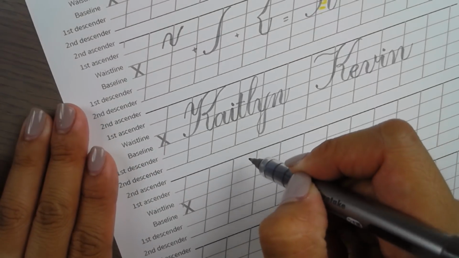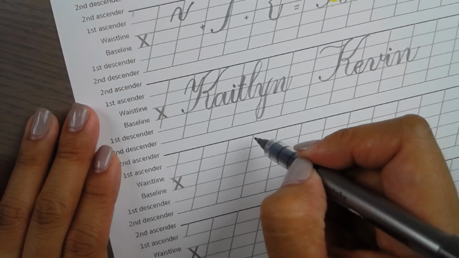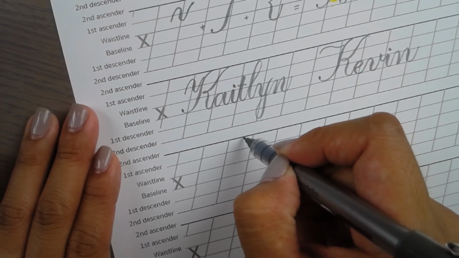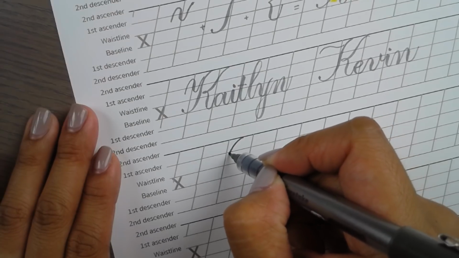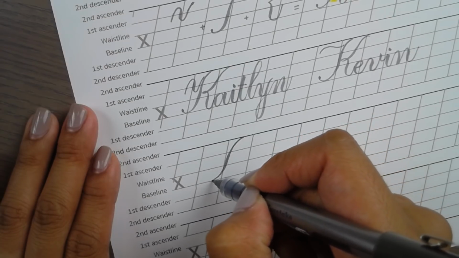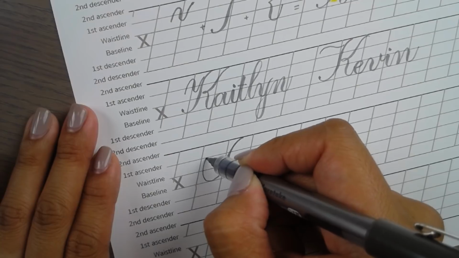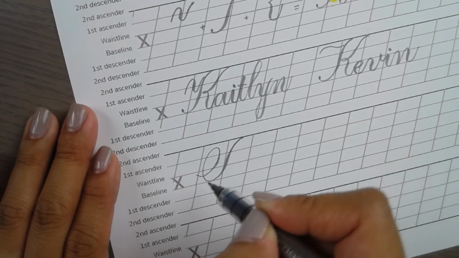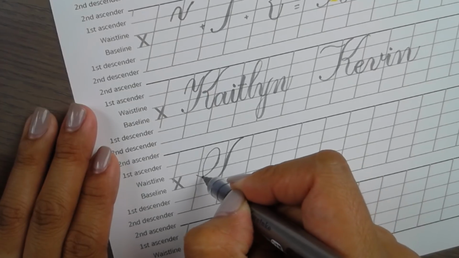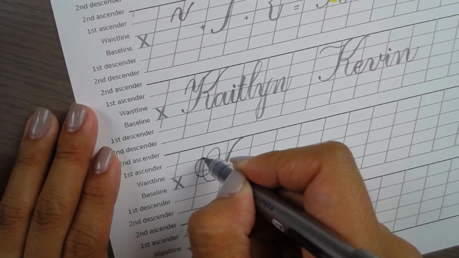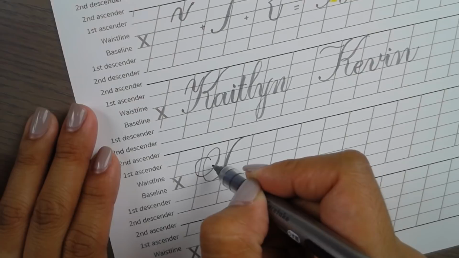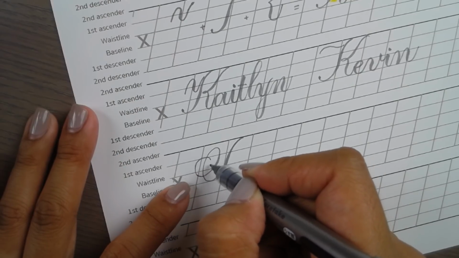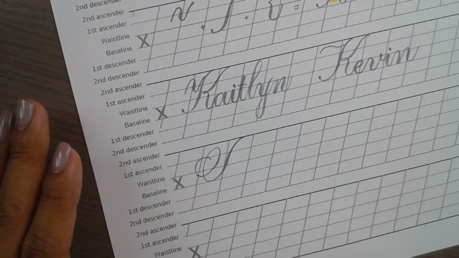Okay, so for this K, I want you to pay attention because I'm going to flourish it. I don't start with my lead-in stroke. I start off with the capital stem. And then instead of ending here, I continue with an oval, add a little bit of pressure. And then you can either stop here, but I like to keep going and then finish my loop. Finish that ending part in the middle of that loop that I just created.